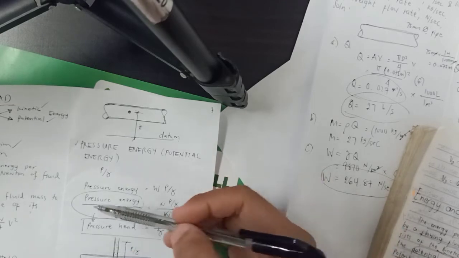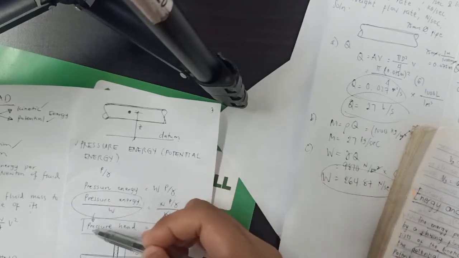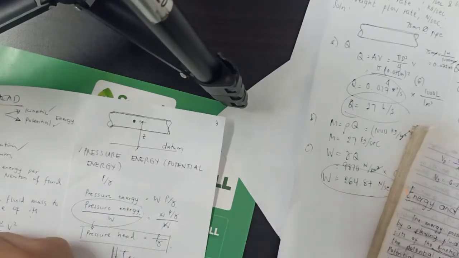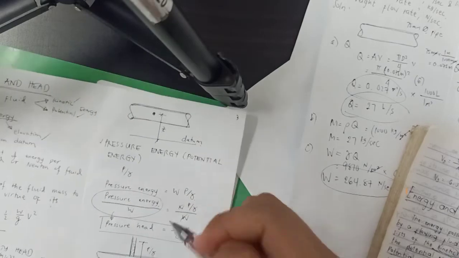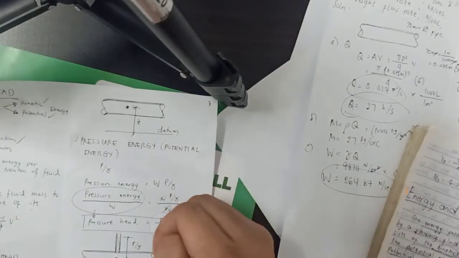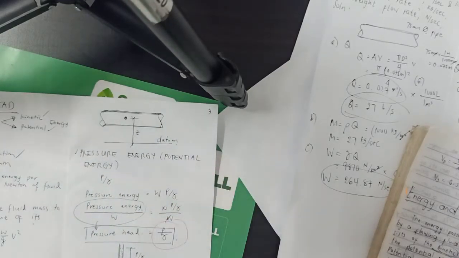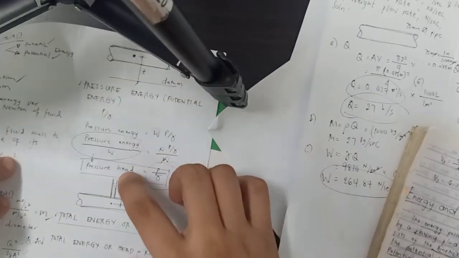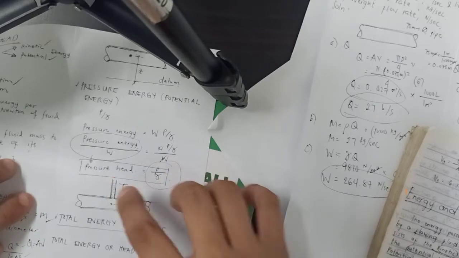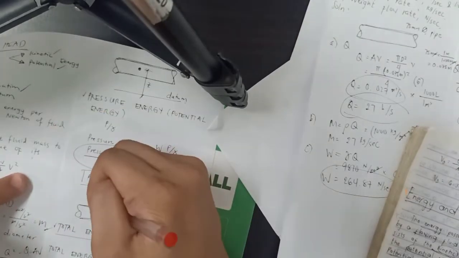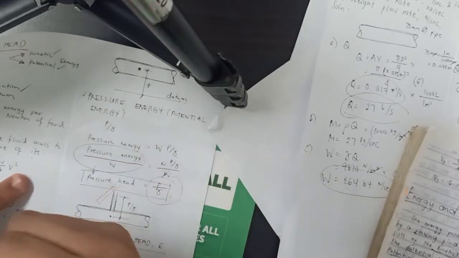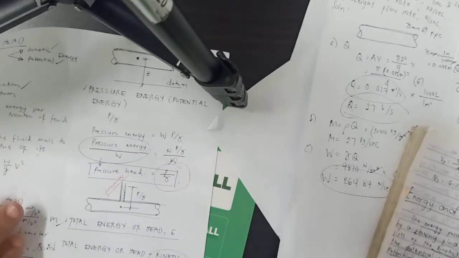So we divide the pressure energy by weight, and we have pressure head. So it turns out that the pressure head is P over unit weight. So this is the illustration, and this is the piezometer. It is a device used to measure pressure through elevations.